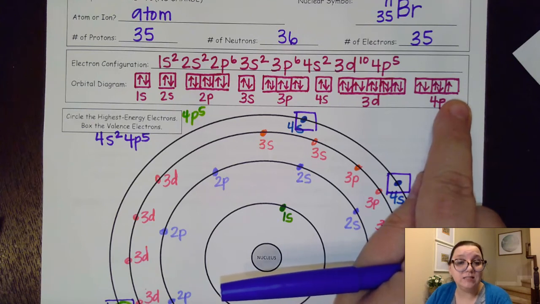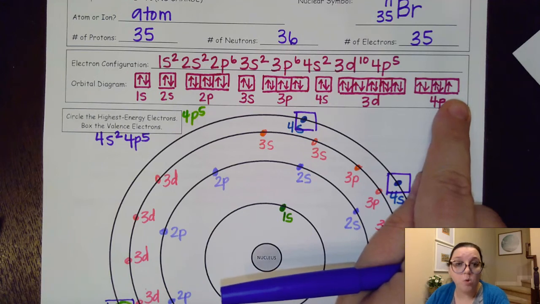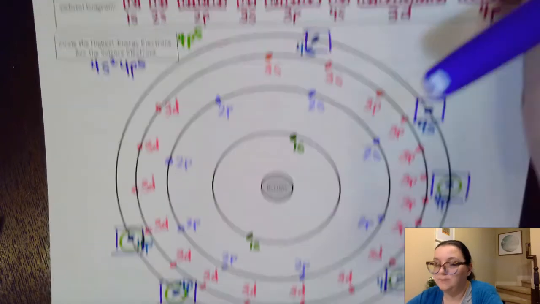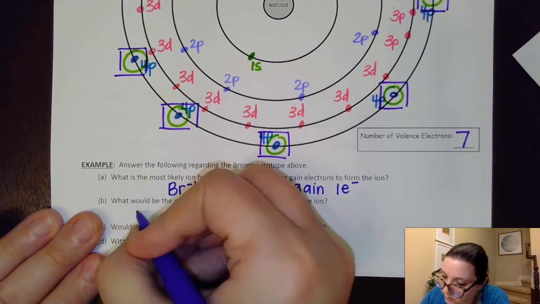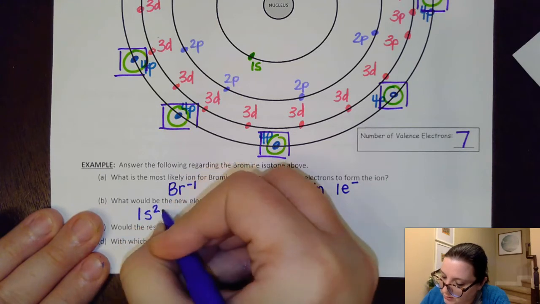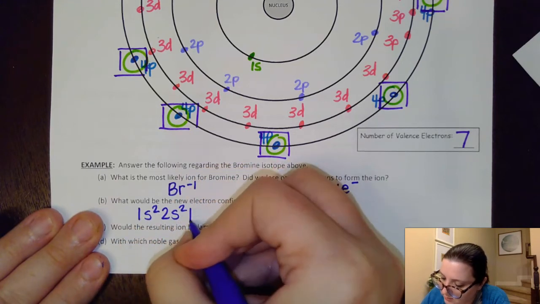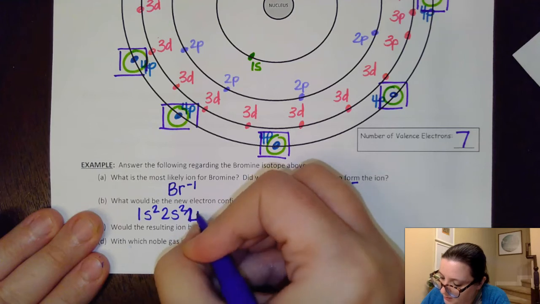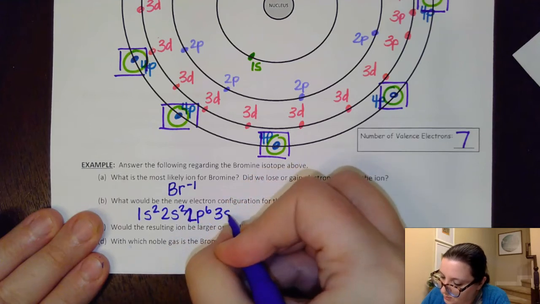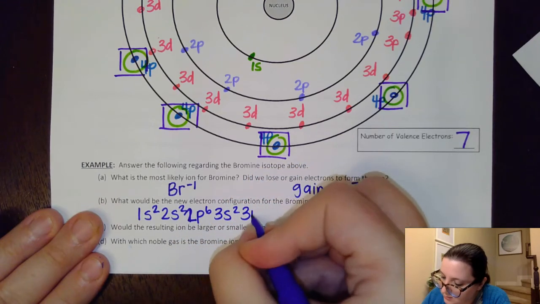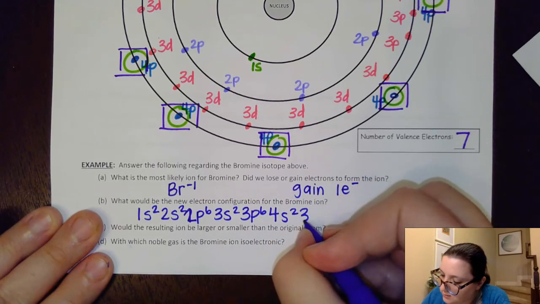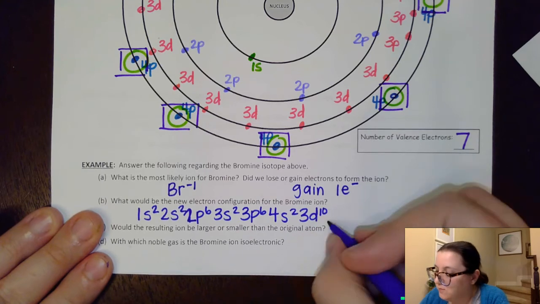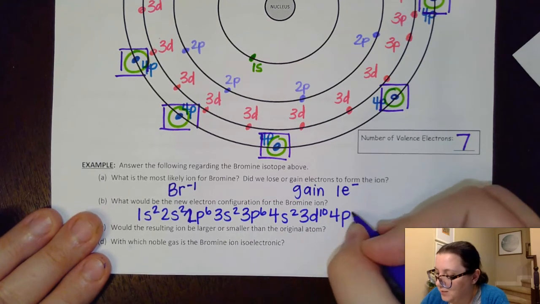It would be isoelectronic, which is the whole goal typically when we are having to predict an ion. So I'm going to rewrite my electron configuration. 1s2, 2s2, 2p6, 3s2, 3p6, 4s2, 3d10, and instead of 4p5, I'm going to write 4p6.